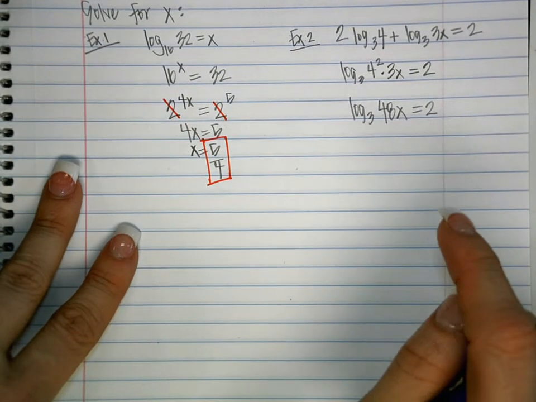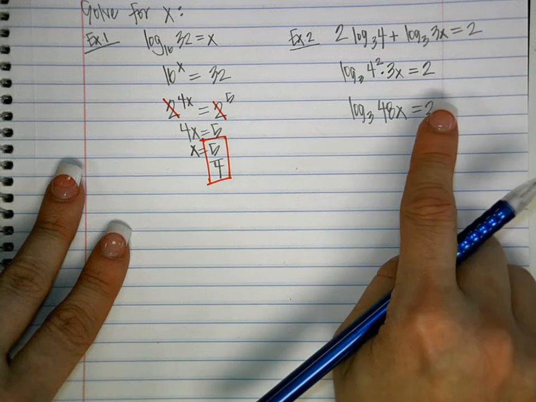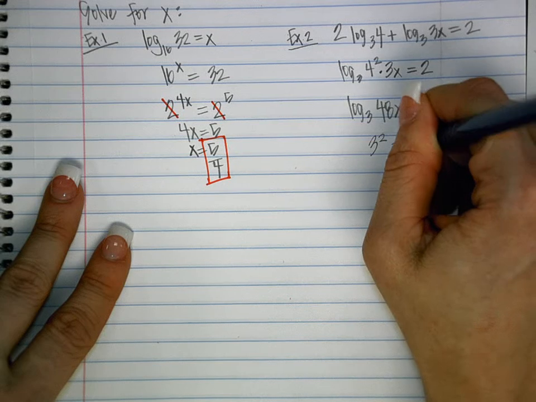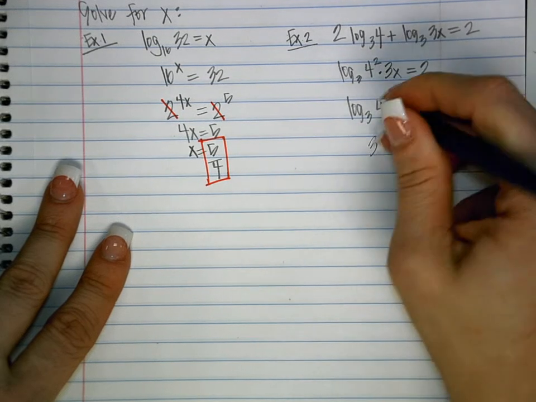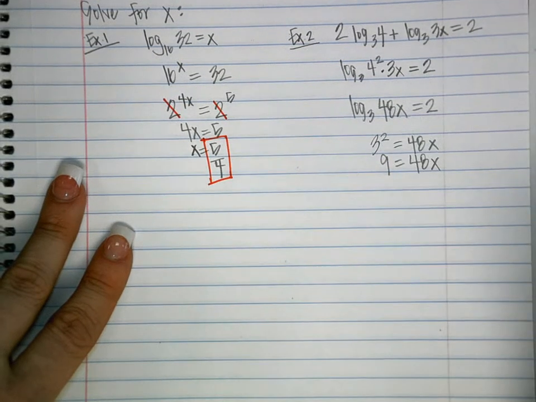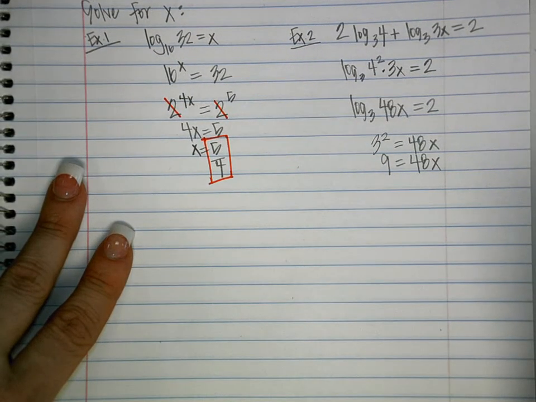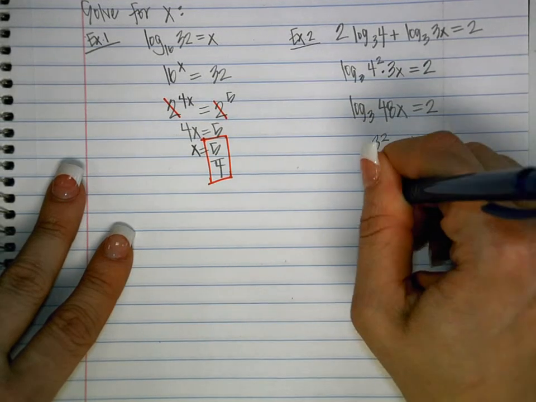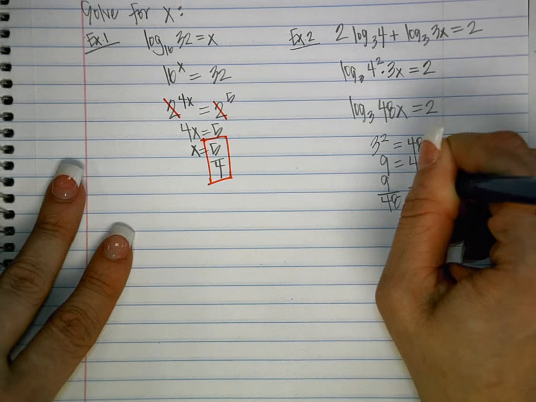From here, what do you think I'm going to do? The same thing as the last example. So 2 is the exponent on 3, so 3 squared equals 48x. 3 squared is 9. 9 equals 48x. To get x by itself, you divide both sides by 48, so 9 over 48 equals x.